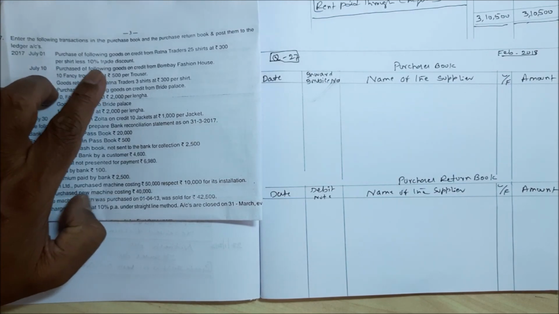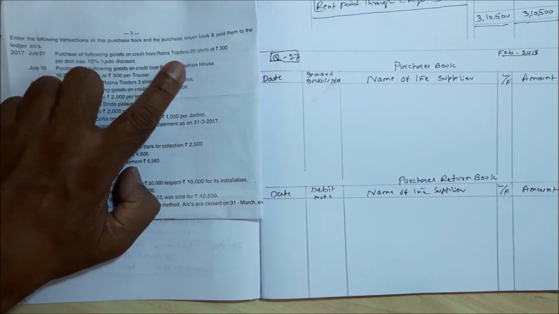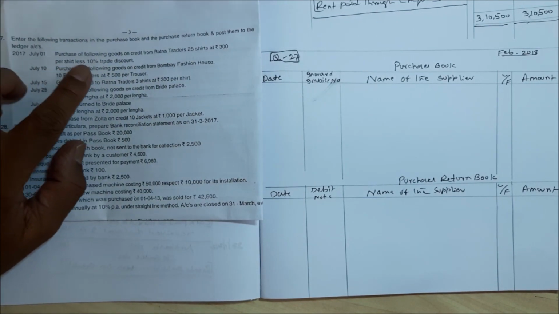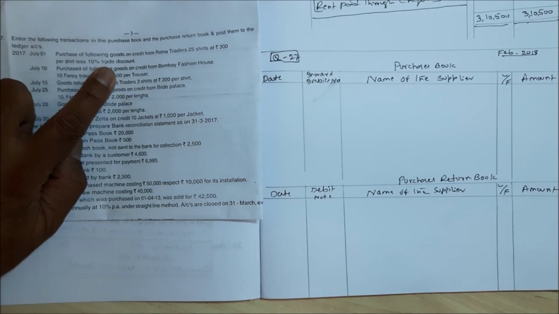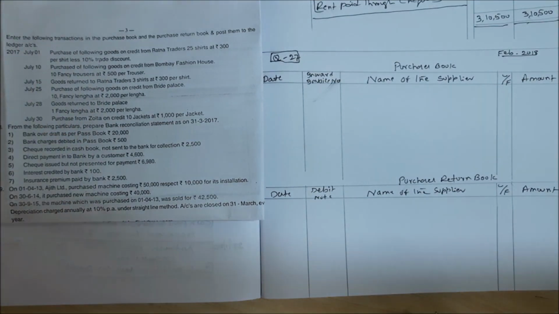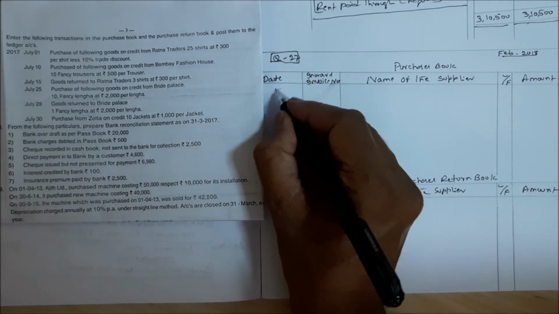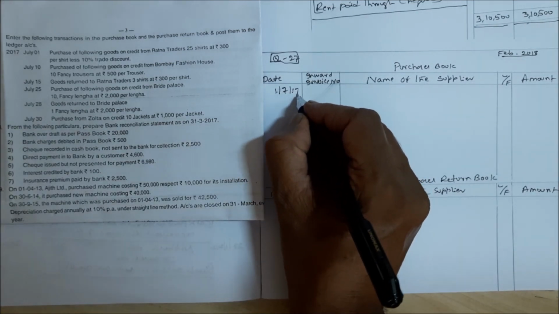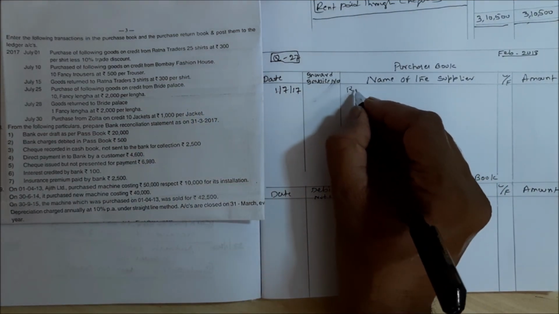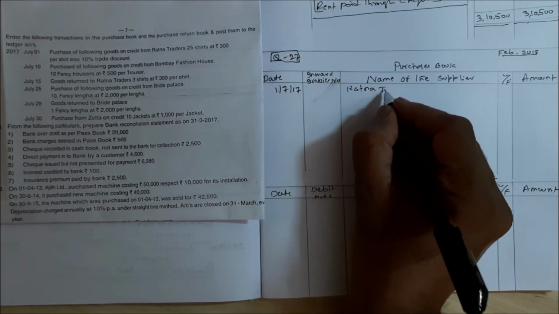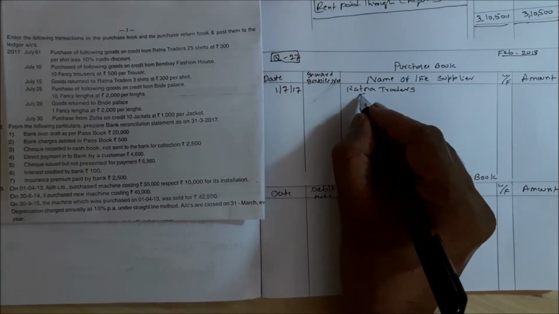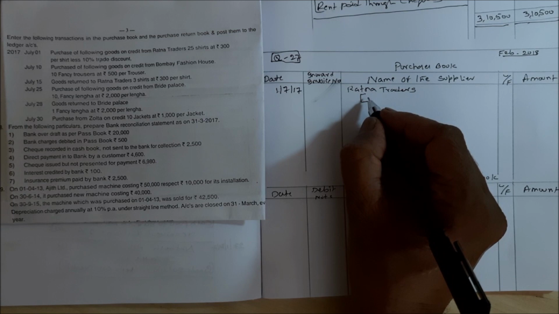1/7/2017, purchase of the following on credit from Ratna Traders, 25 shirts at rupees 300 per shirt, less 10% trade discount. Whenever it is trade discount, it will not appear in the books. So very simple. Date is 1/7/2017. Invoice number has not been given. Don't worry. From whom are you purchasing? Ratna Traders. But better you write in brackets how much you are purchasing.